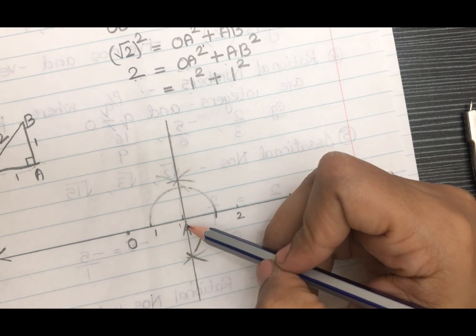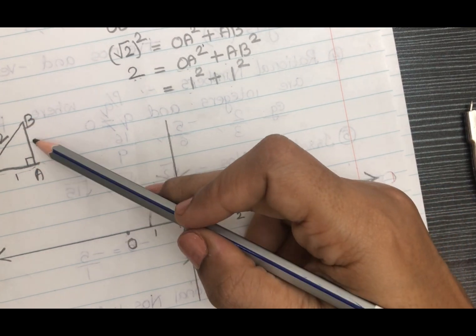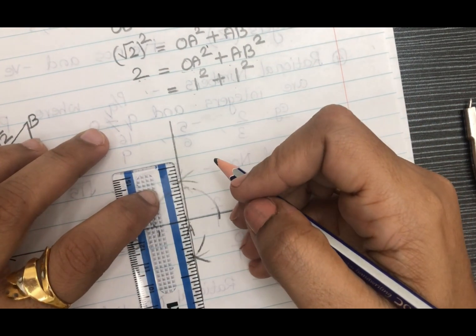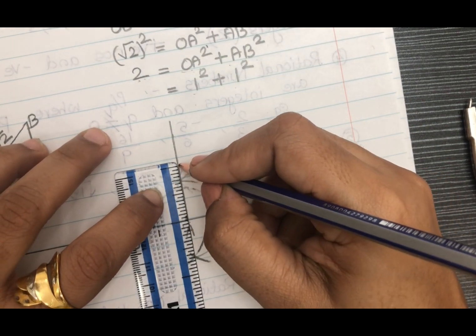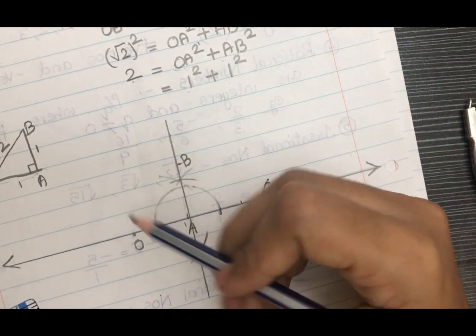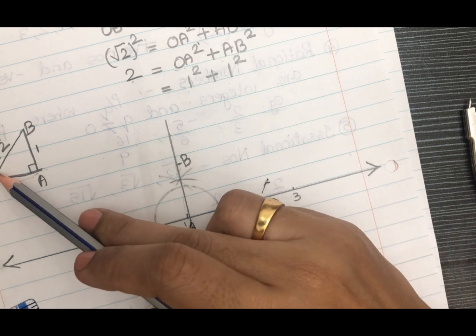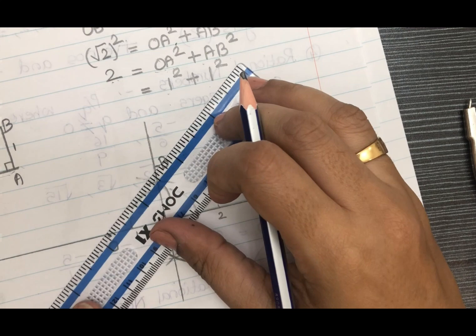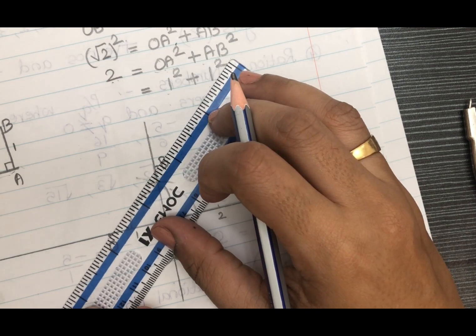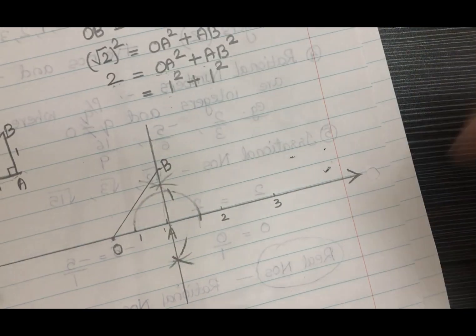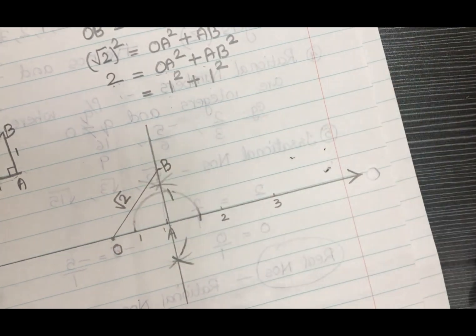And now what do we need? We need AB, that is 1 unit. So from A, 1 unit, this is B. Now we know that OB is what? Root 2. This is 1. We'll join OB, which is root 2. So I'll take that measurement.